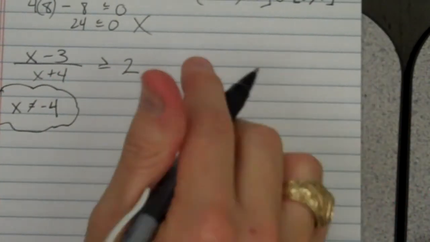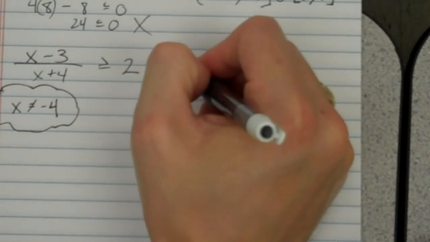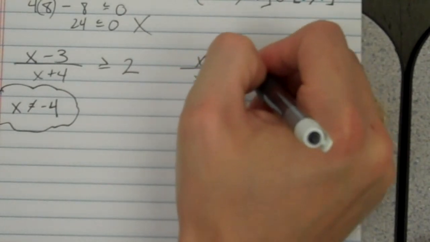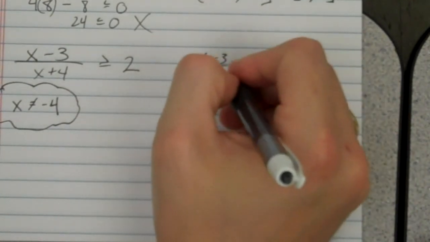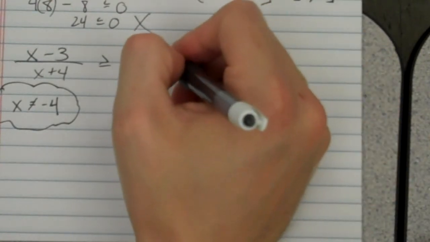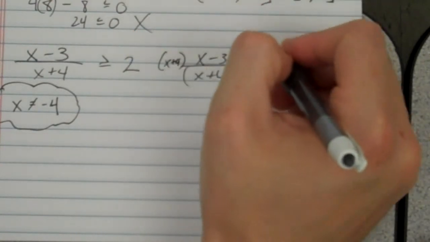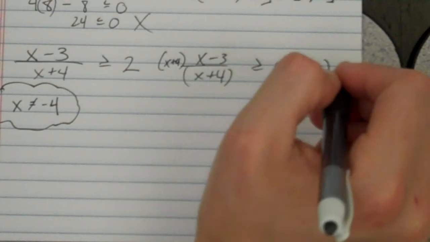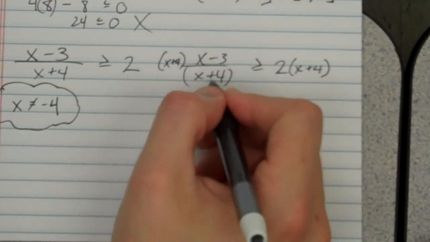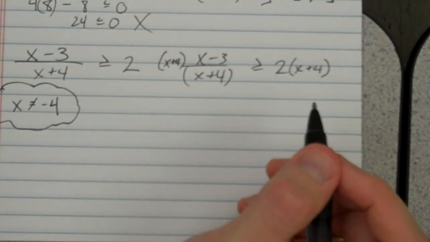Okay? Now, if I wanted to solve this, I would multiply both sides by x plus 4. And that would get rid of this, just like if this was a 3 on the bottom, I could multiply both sides by 3 and get rid of it, right?